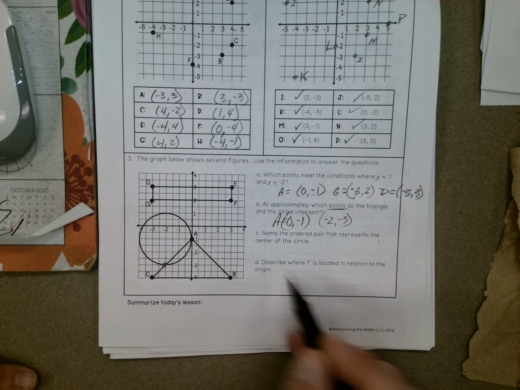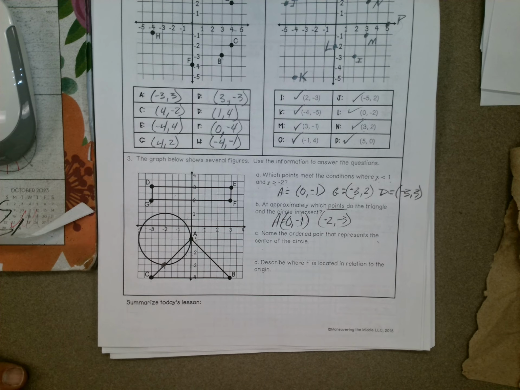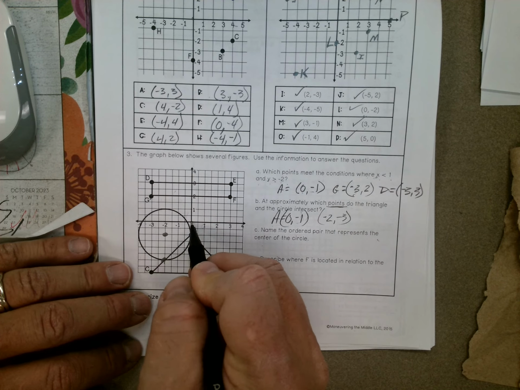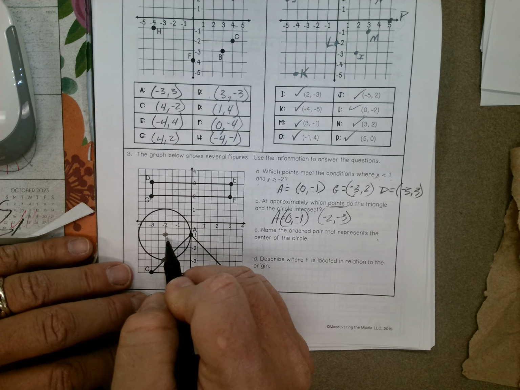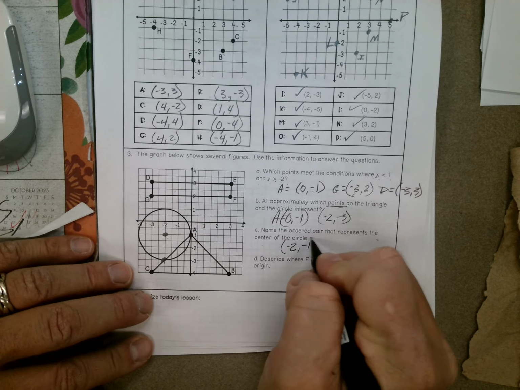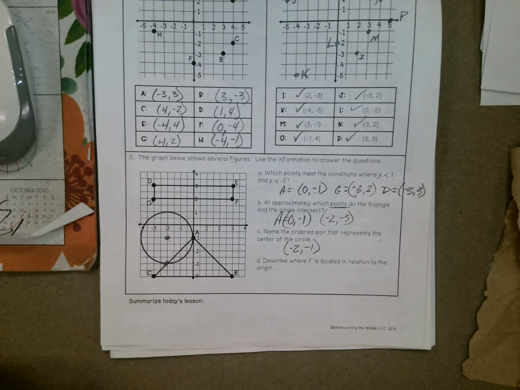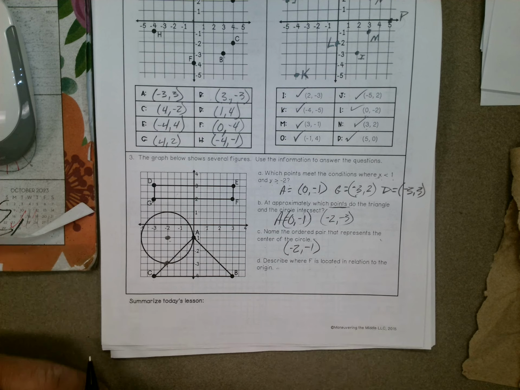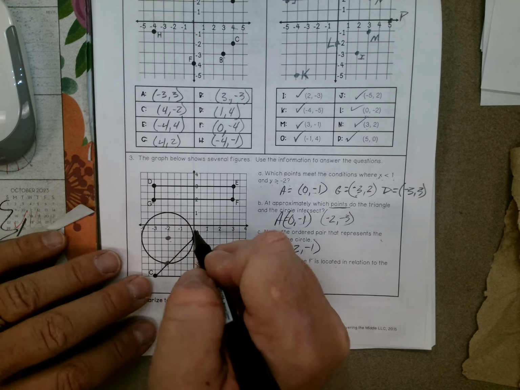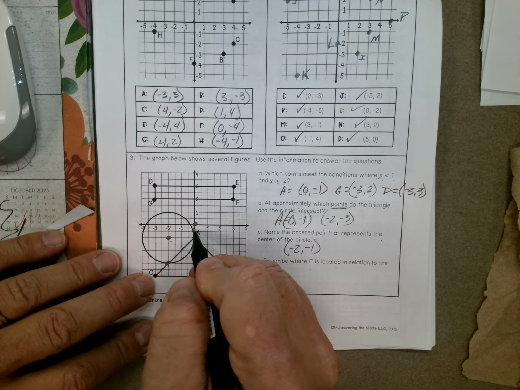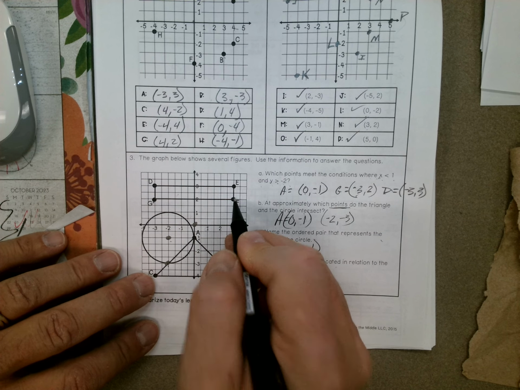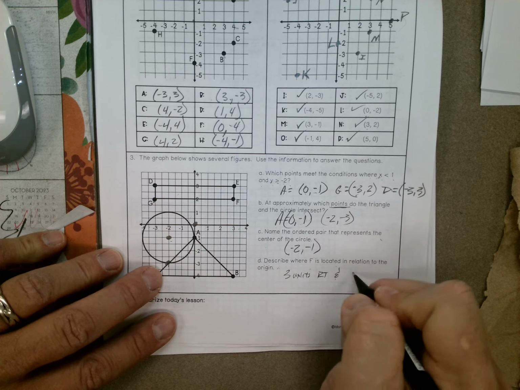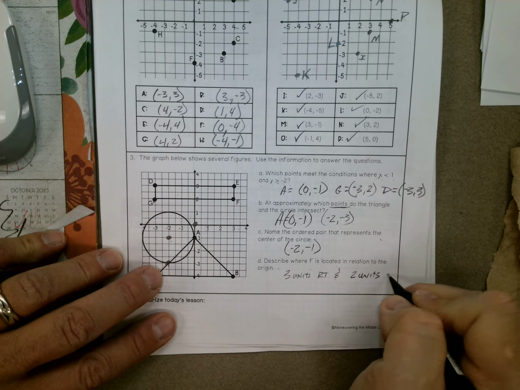Name the ordered pair that represents the center of the circle. Okay, so take a shot at that. But it looks like to me the center is right there, right? So it looks like -2 and -1. And then finally, describe where F is located in relationship to the origin. Well, here's our origin. Well, F is 3 to the right and 2 up. So 3 units right, and 2 units up.